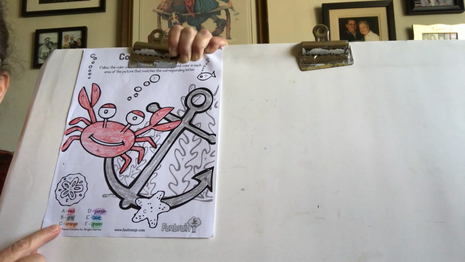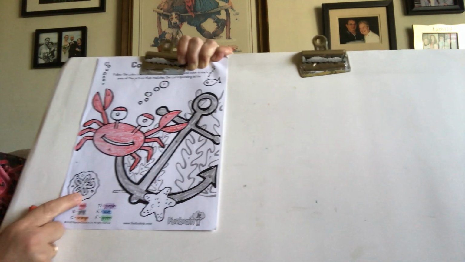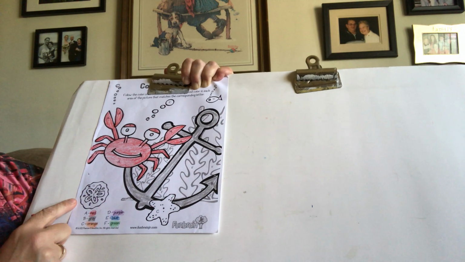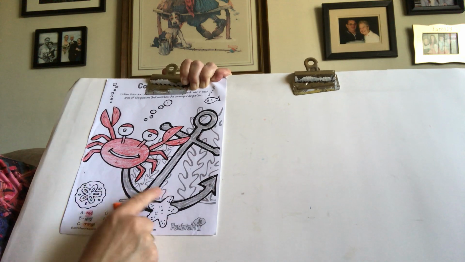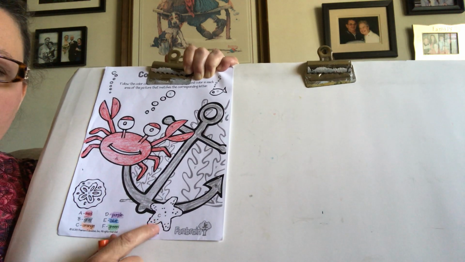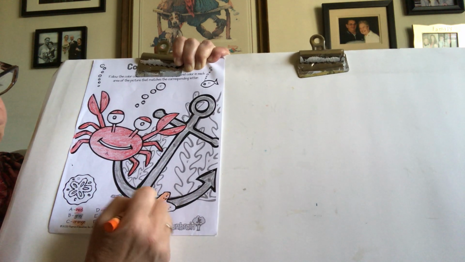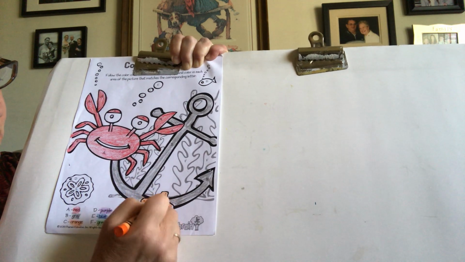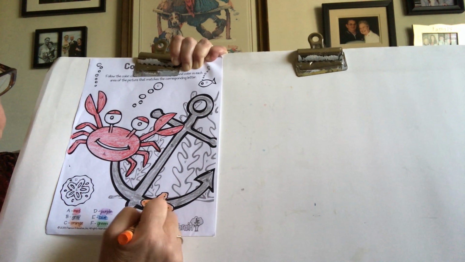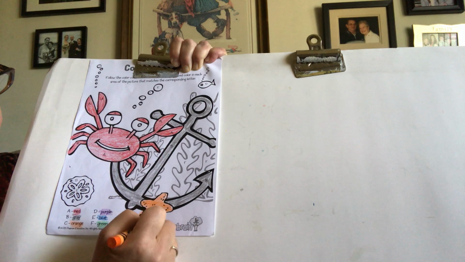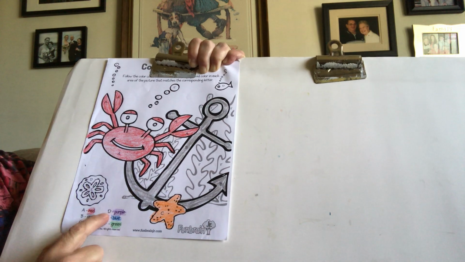Our next letter is the letter C. What color are we going to make our letter C? Orange. So take your orange crayon and let's see where we have the letter C. Okay, it looks like there's nothing up there. Okay, here's the letter C down here. This is a starfish. Sometimes it's called a sea star. So we'll color our starfish. Color that in orange. Okay. And do we see any more? I don't think so.